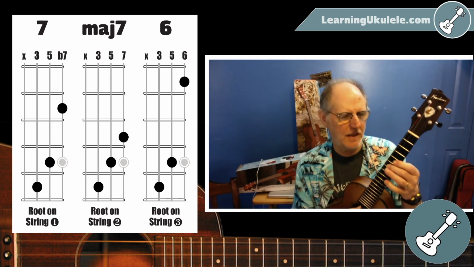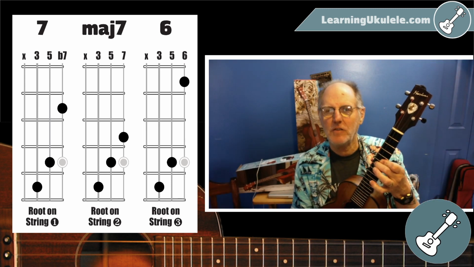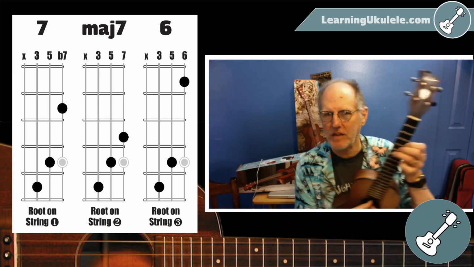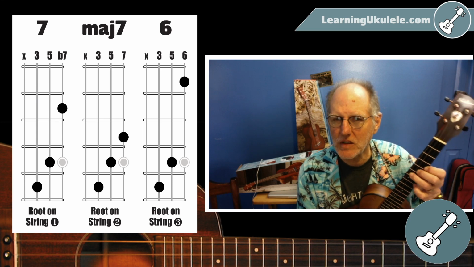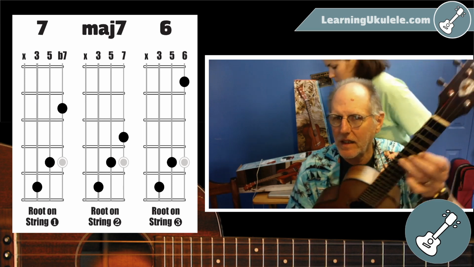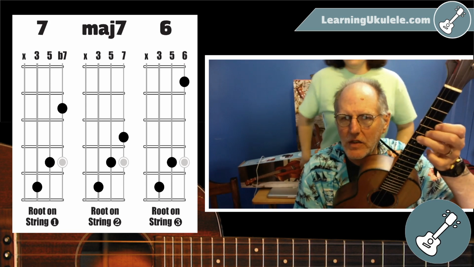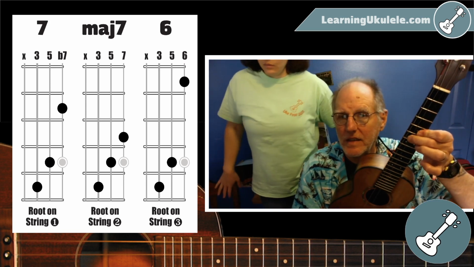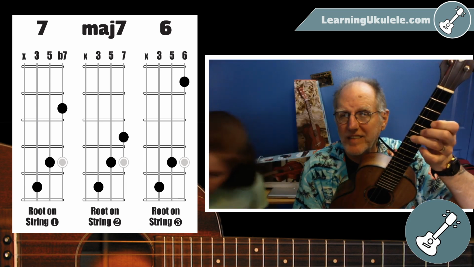So let's take the D. Now, if we lower the root 1 fret, we get a major 7th. So this is D major 7. And I'm sure somebody out there is saying, wait a second, that looks like a minor. And it is. It's the relative minor of D.